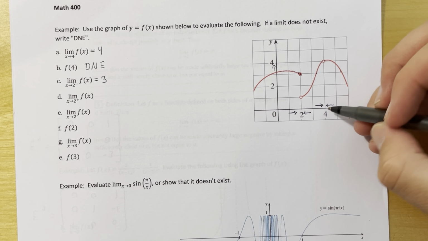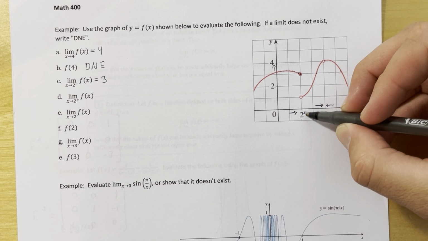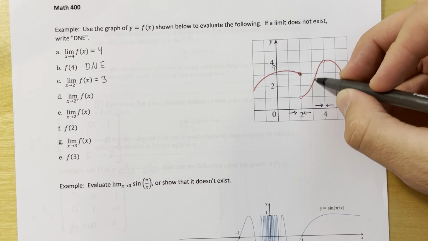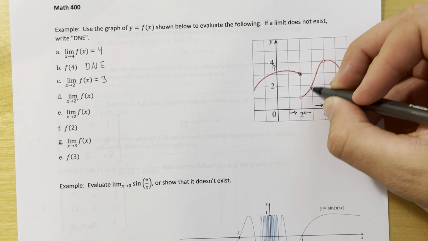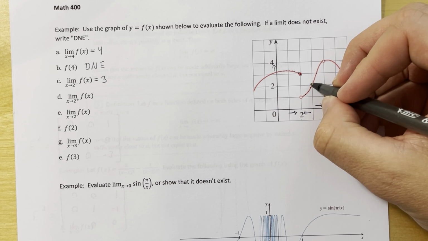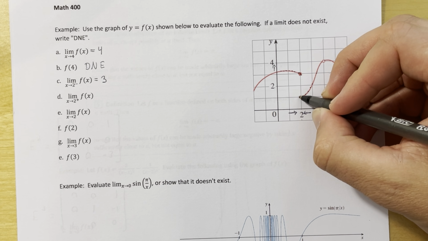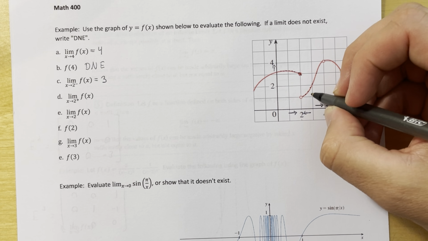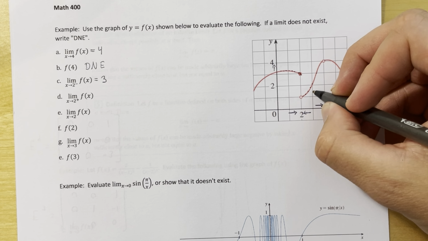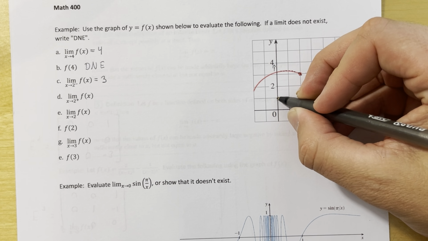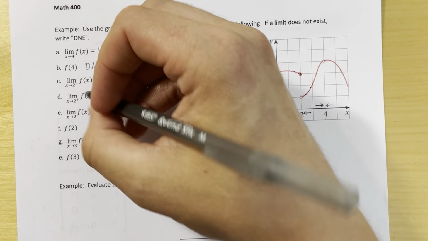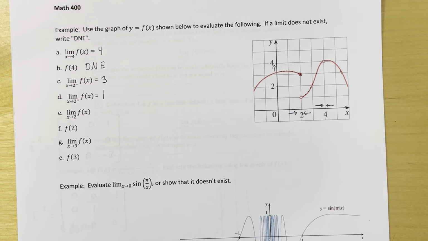And if we're to the right of 2, all of the x-coordinates that have values that are close to 2 but still to the right of 2 exist on this part of our curve. So I'm approaching from this direction now. And that appears to be approaching this hole. The curve doesn't have a point there, but these points are at least approaching that position. And what is the y-coordinate of this hole? Well, it's 1. I can trace that to the y-axis to find that. So that would tell me that my right-hand limit is equal to 1. Okay?